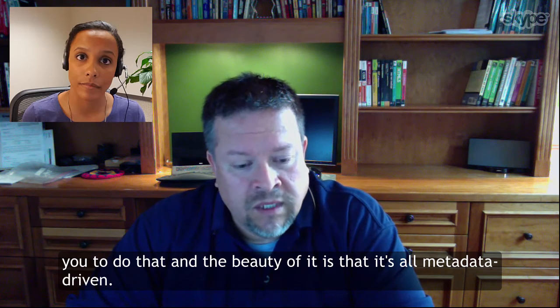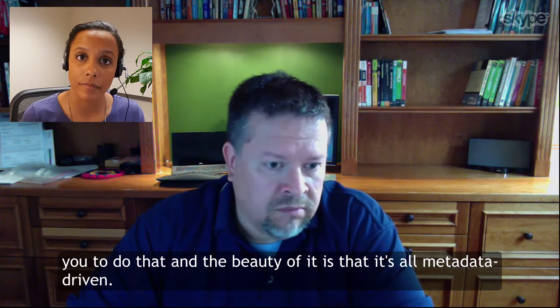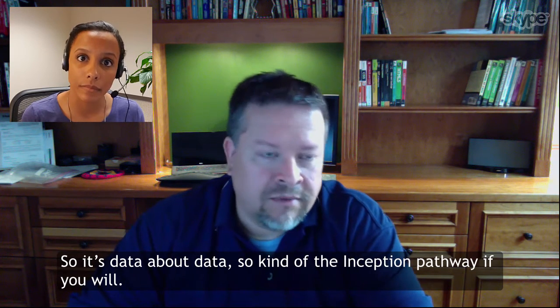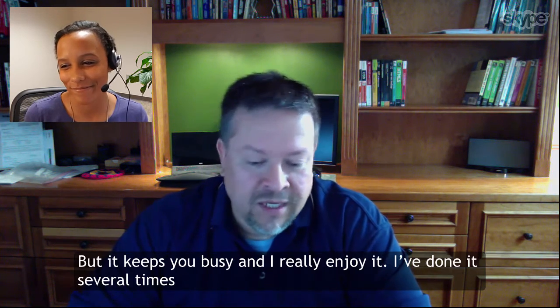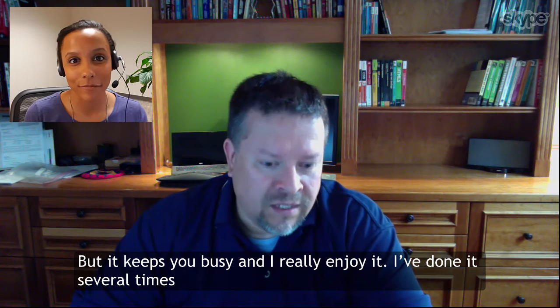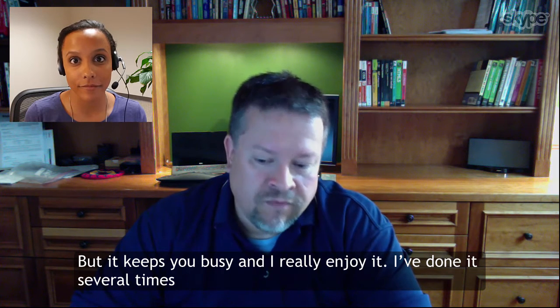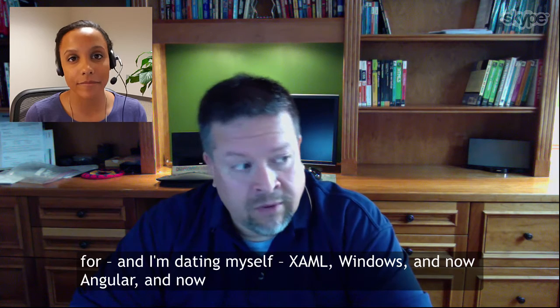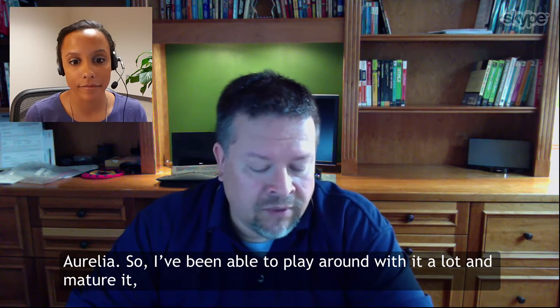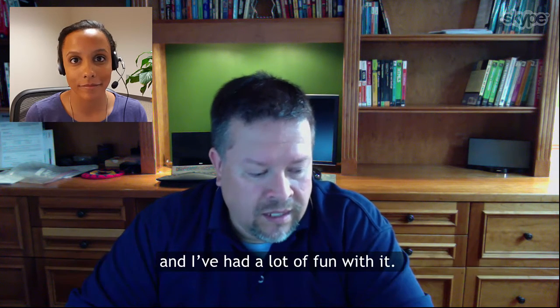And the beauty of it is that it's all metadata driven, so it's data about data, kind of the inception pathway, if you will. But it keeps me busy, and I really enjoy it. I've done it several times for Silverlight, dating myself, XAML, Windows, and now Angular, and now Aurelia. So I've been able to play around with it a lot and mature it, and I've had a lot of fun with it.